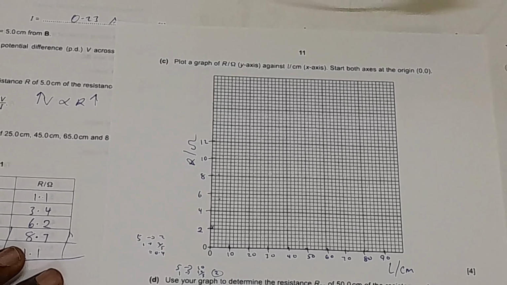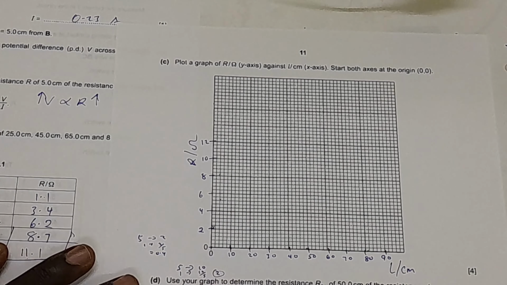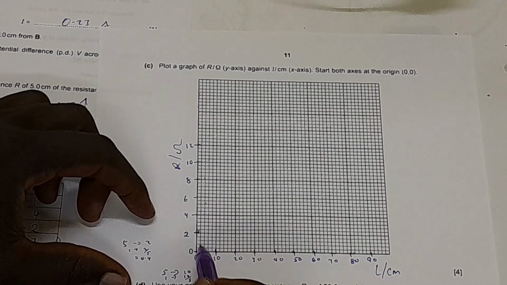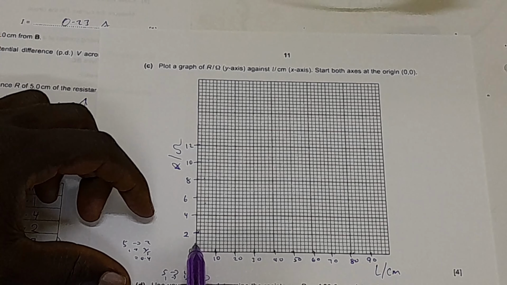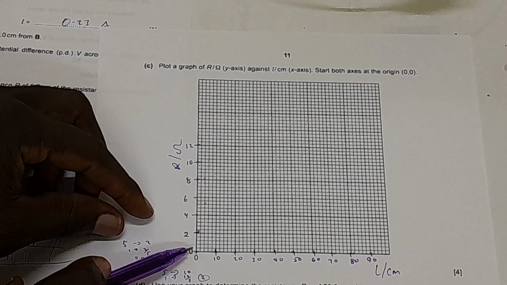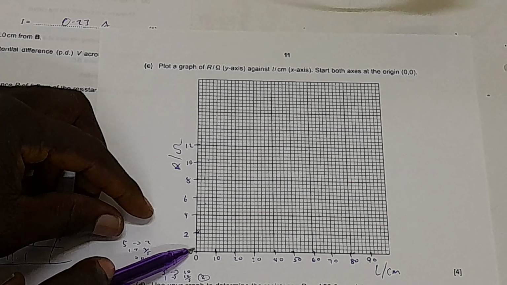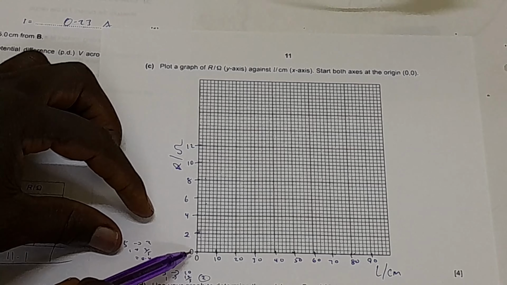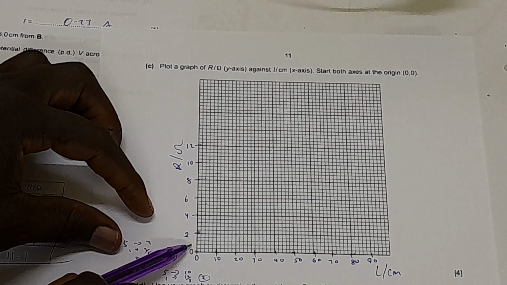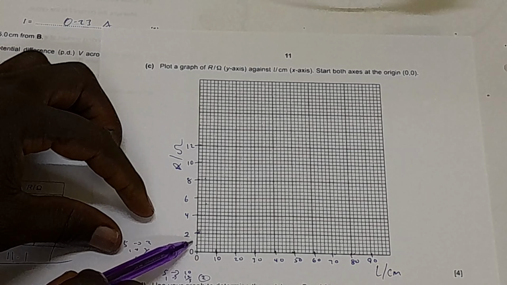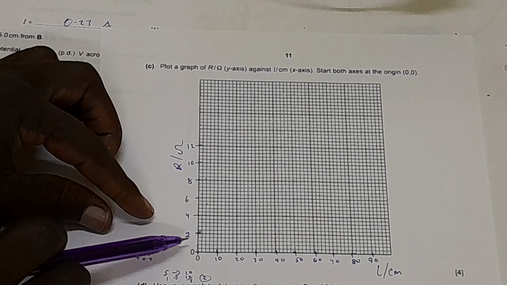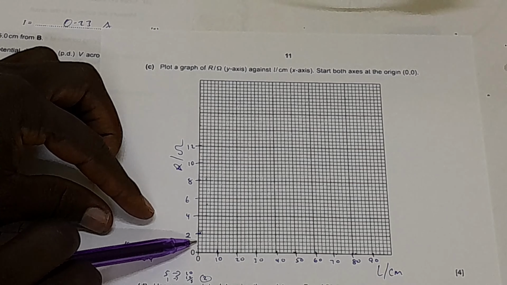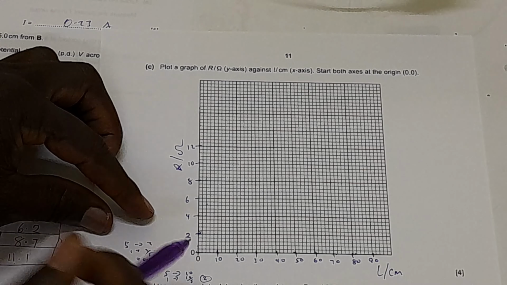So the first point is 5 and 1.1. So 5 will be here. 1.1, so it is 0.4, 0.8, 1.2.